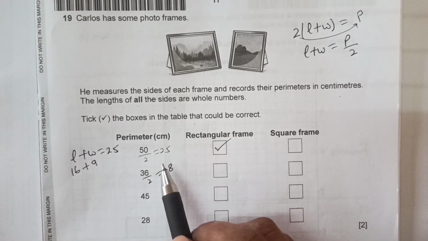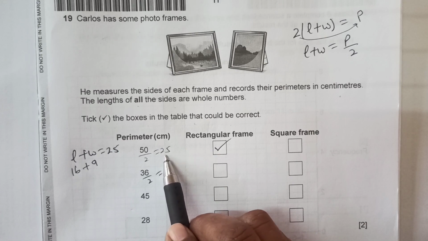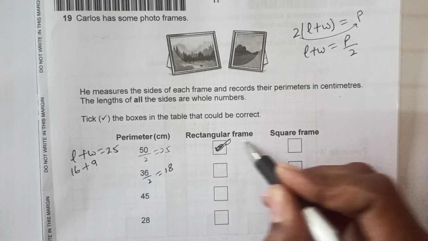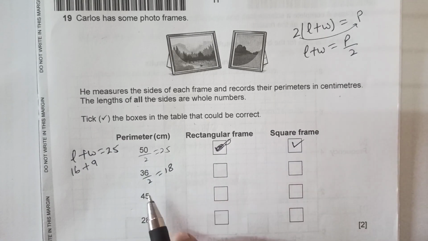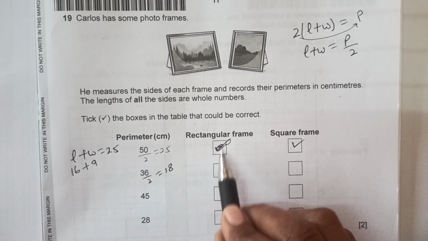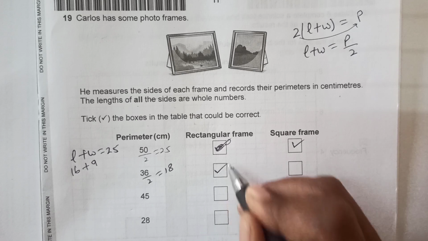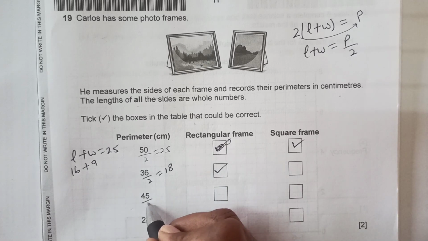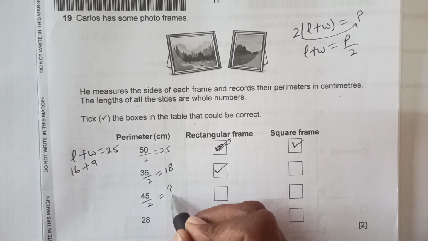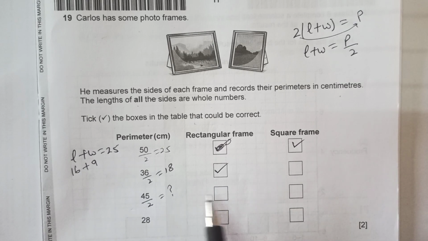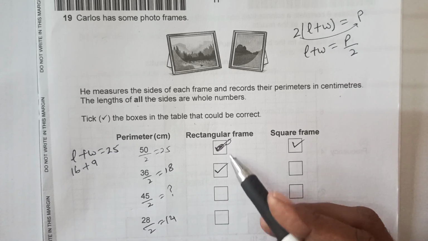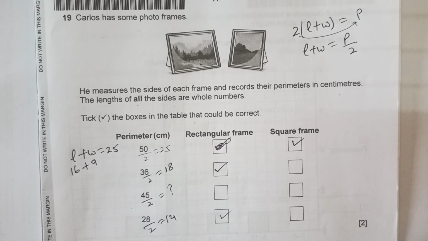Sorry guys, I made a mistake here. So this is 25, which is not a square number. Square number will be for the square frame. Now this is not a square number, so it cannot be a square, it can be a rectangle. Now when you divide it by 2, we are going to get something in decimal, which is not possible here. So none of them. So 28 divided by 2 is going to be 14. This will also be for the rectangular frame, right?